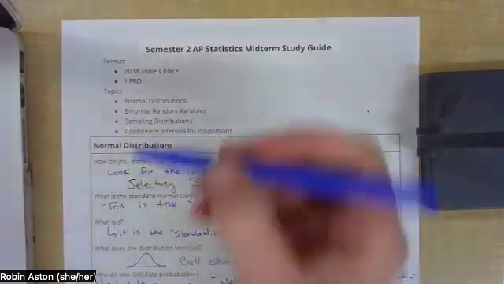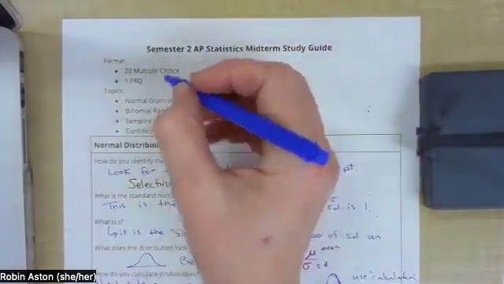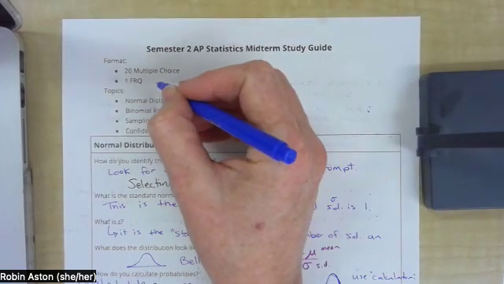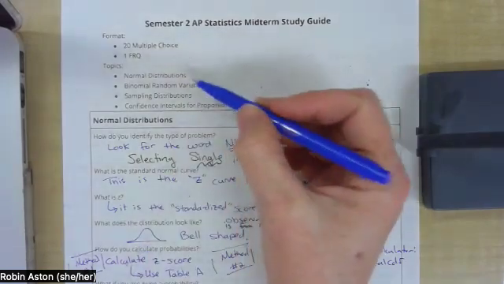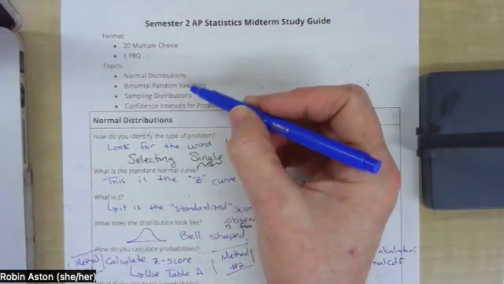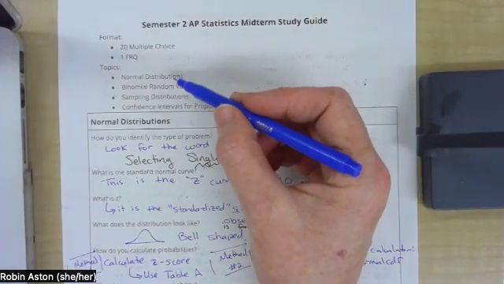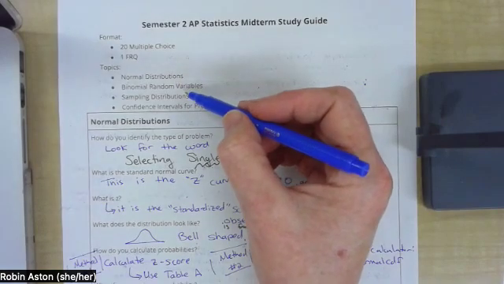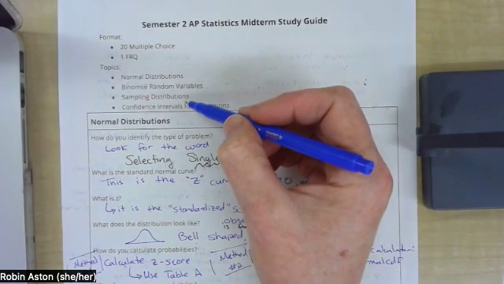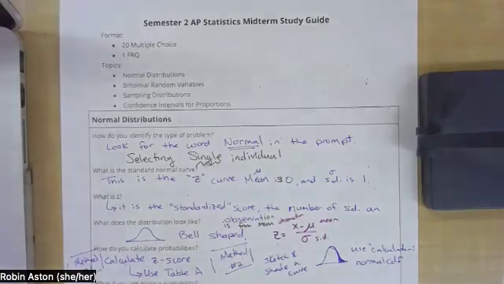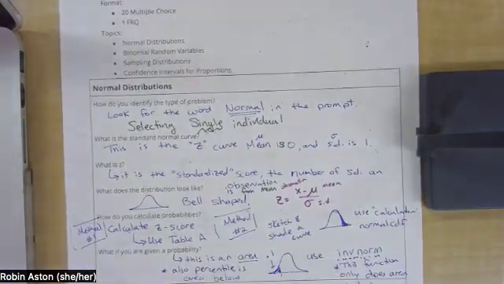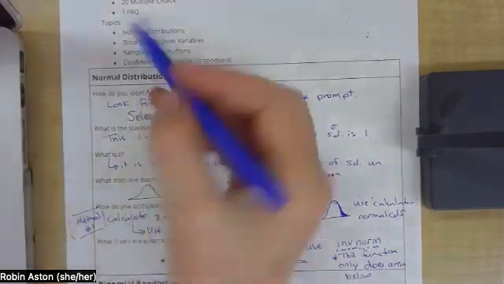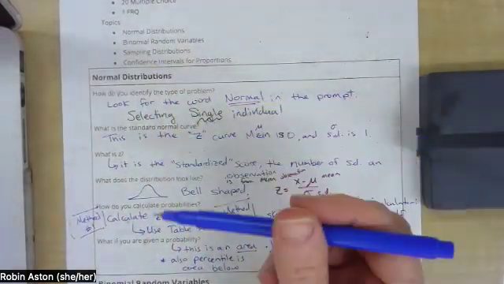So your midterm is on Thursday, Friday: 20 multiple choice, and then one free response. The multiple choice will cover the following topics: normal distributions, which is review from semester one, binomial random variables, standard eight, sampling distributions, standard nine, and confidence intervals for proportions, which is standard 10. We just finished covering that. The free response question will be on confidence intervals.